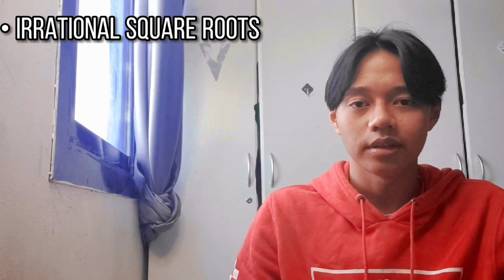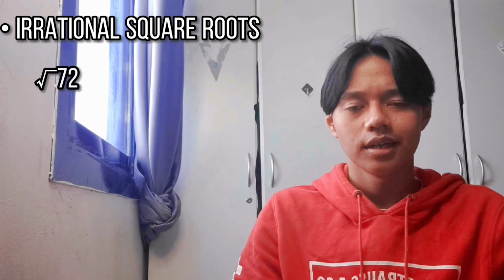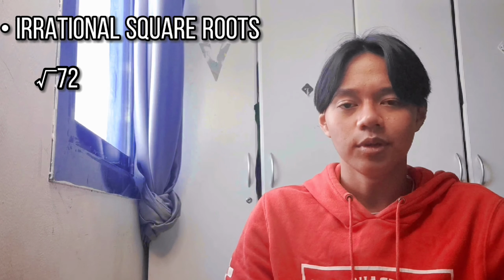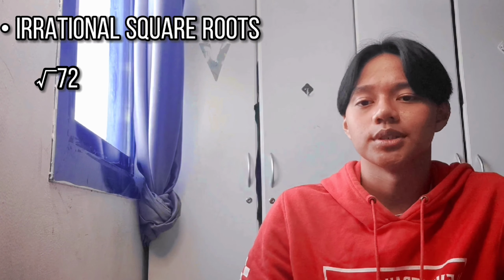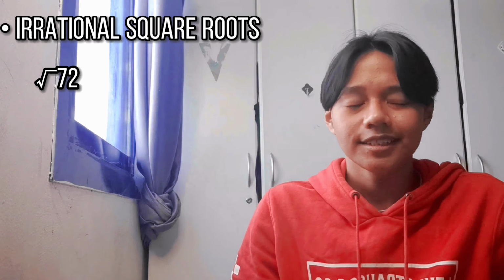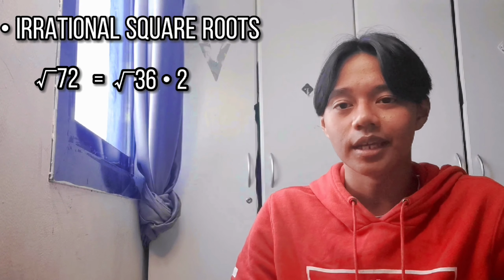Take for example the square root of 72. Since there's no number that can be multiplied by itself to equal 72, let's use a different option. Let's take the factors of this irrational number. Those would be 36 and 2. Now it would look something like this.